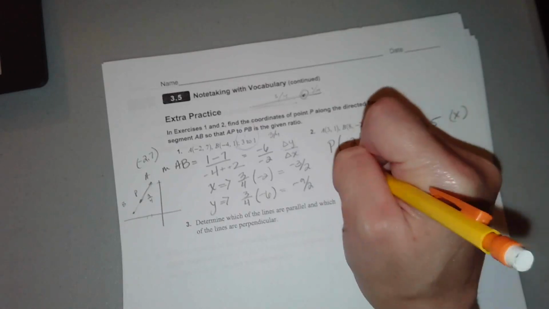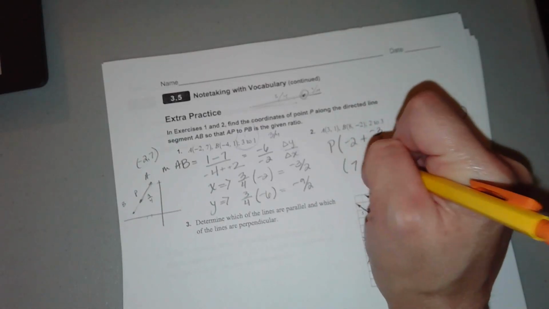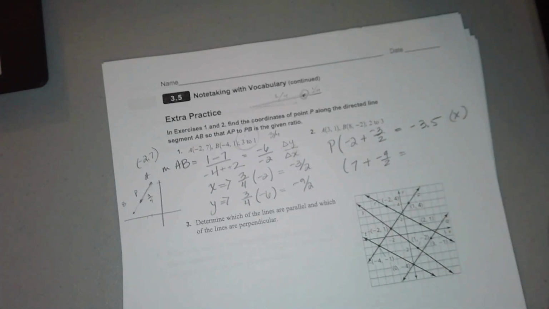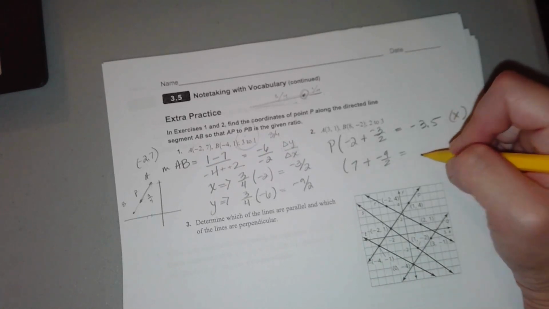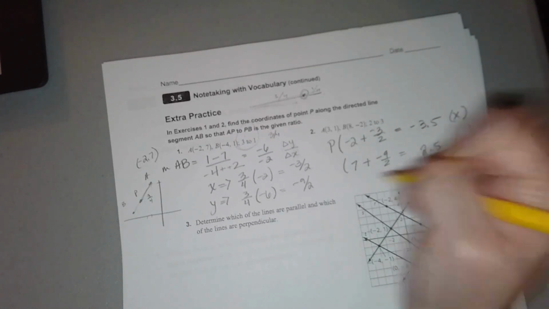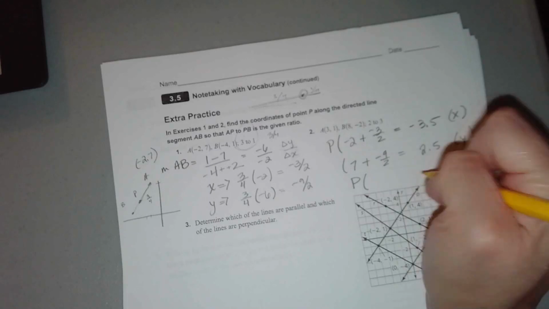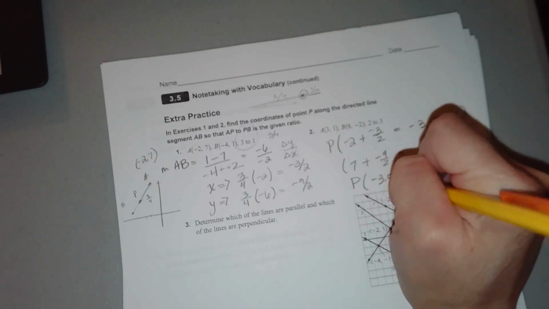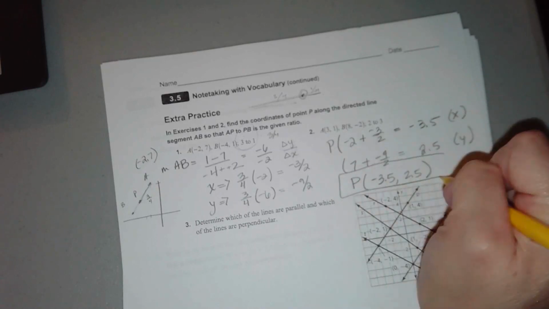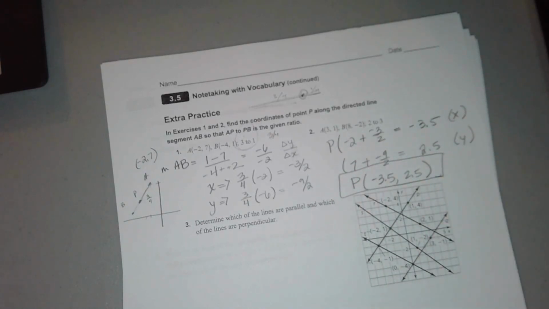And then for point P, I'm going to take the y value, and I'm going to add -9 over 2, or -4.5, however you want to word it. So I have 7 plus -4.5. And I get an answer of 2.5. And this would be my y value. So my coordinates of P would be -3.5, 2.5. And that would be the coordinates of P.